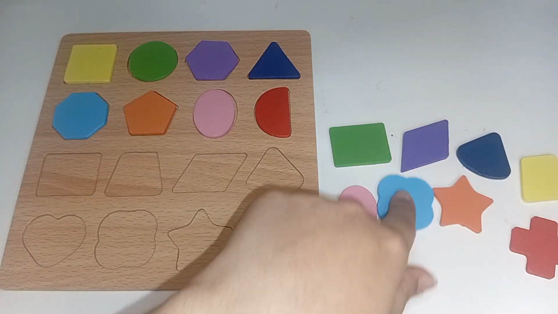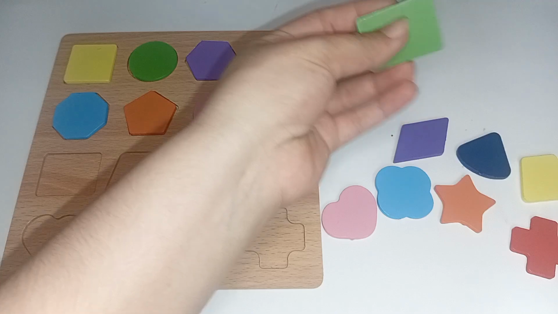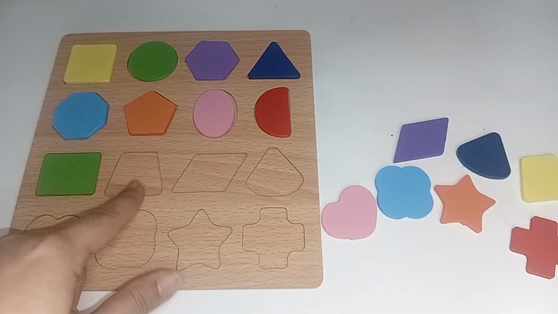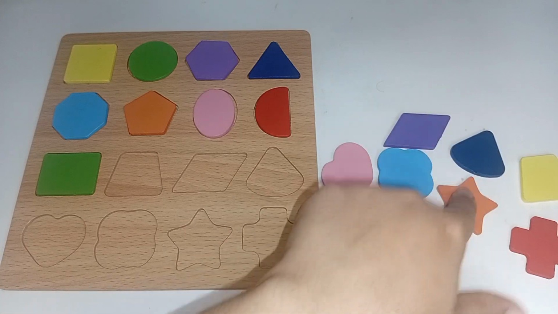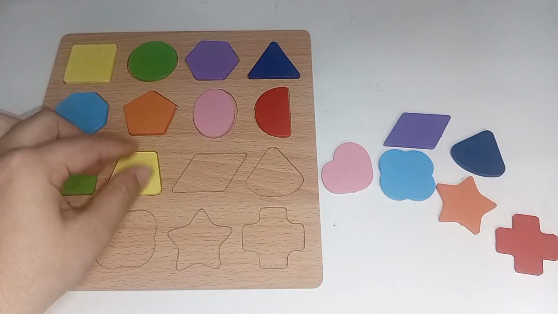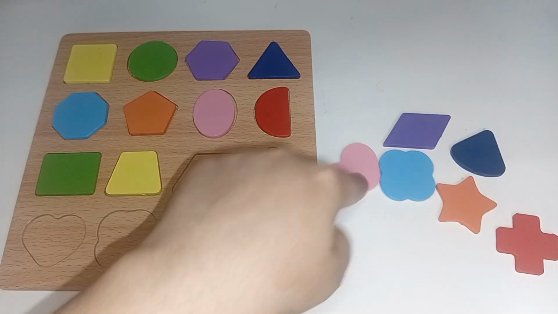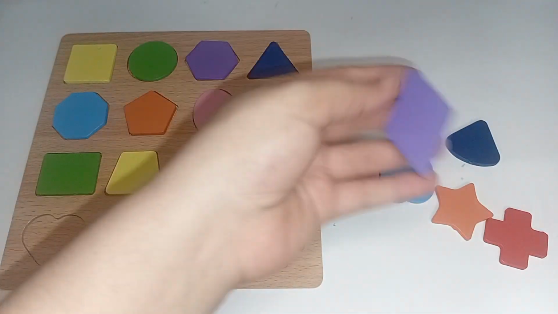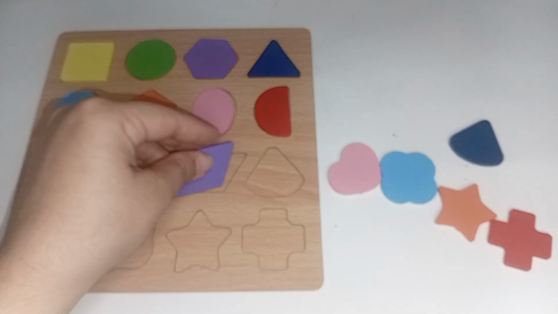Rectangle. Where is rectangle? This is rectangle. Green rectangle. Trapezium. Where is trapezium? Yellow trapezium. Parallelogram. Where is parallelogram? This is parallelogram. Purple parallelogram.